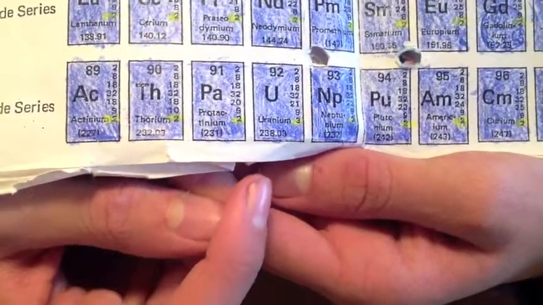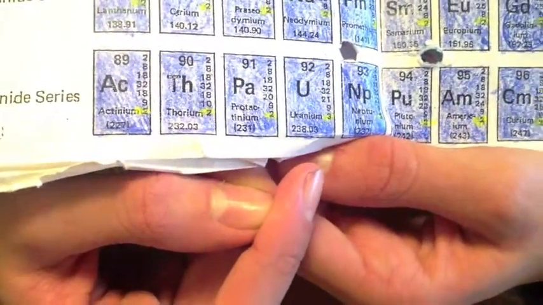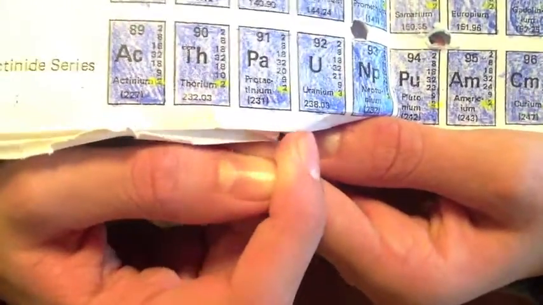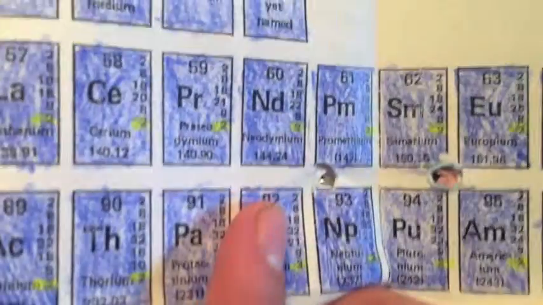Uranium has 92 protons, as we've said already, but how do you find this on the periodic table? Well, on the periodic table, you can see uranium's atomic number right here, which is the same number of protons it has.